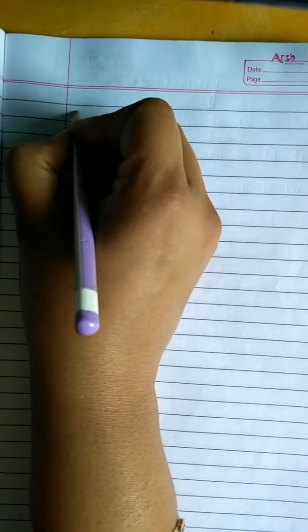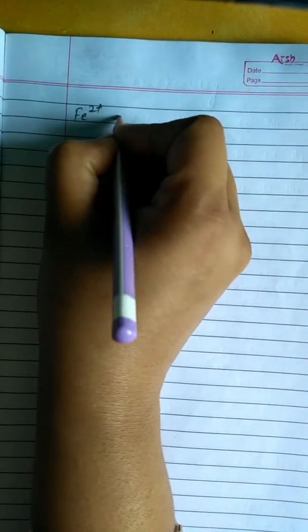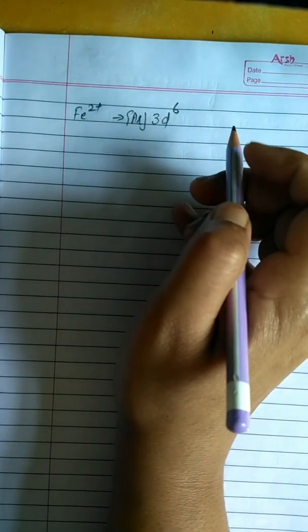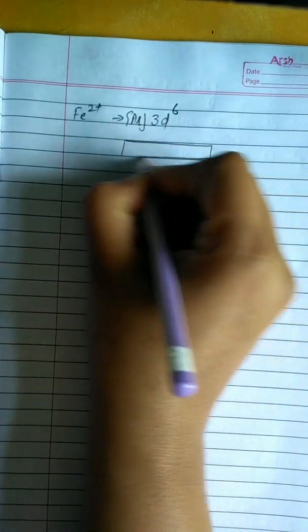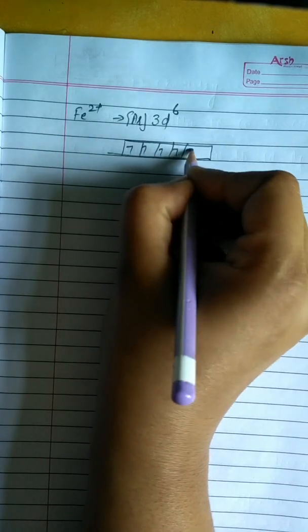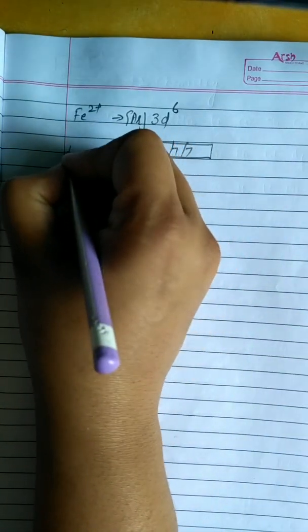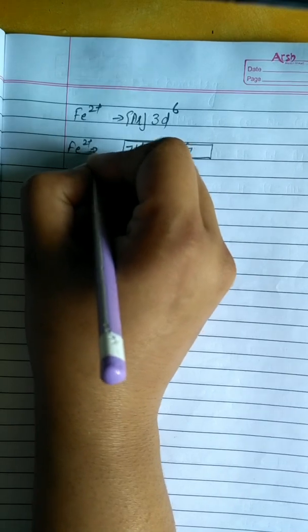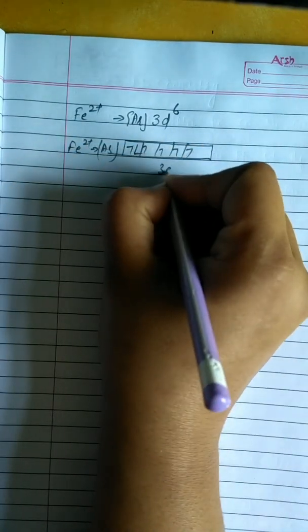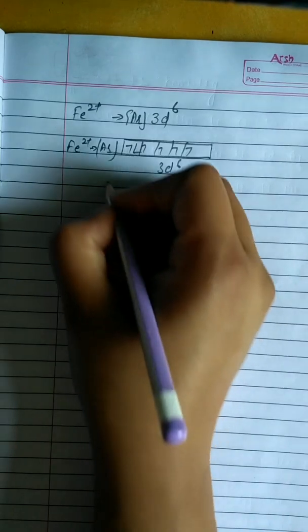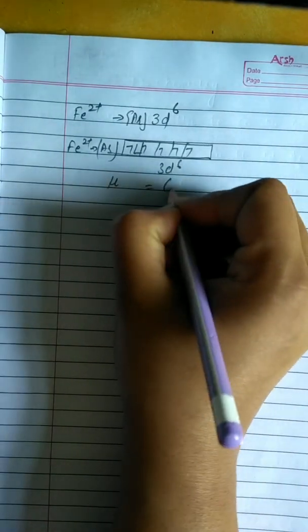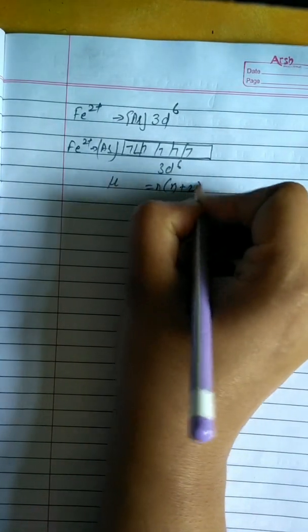If I take the example of Fe2+, then the configuration is up to argon, which remains the same, 3d6. Two electrons are removed from the 4s orbital. Then it becomes 3d6. Now the formula to find the magnetic moment is square root of n(n+2) BM.